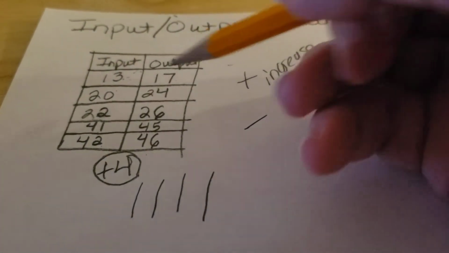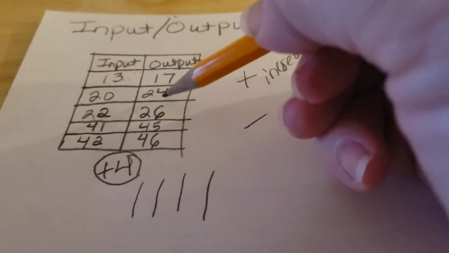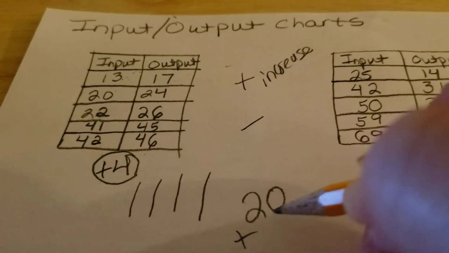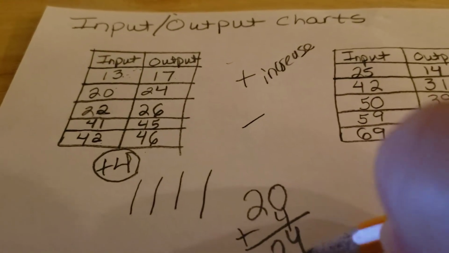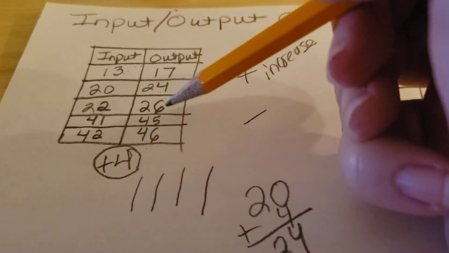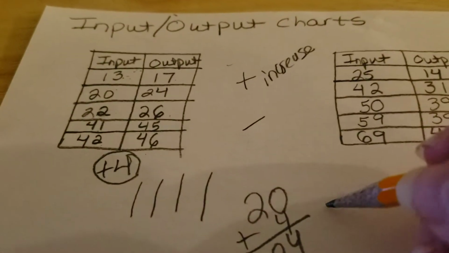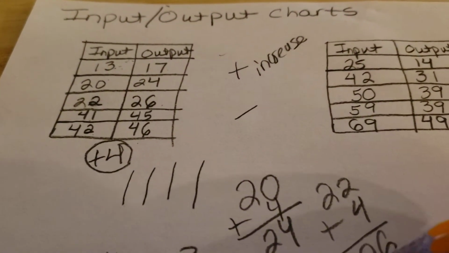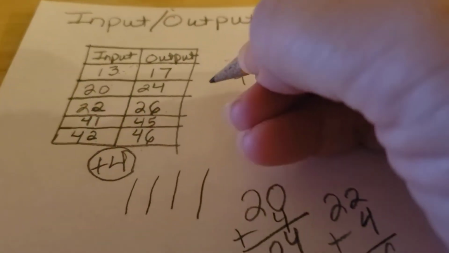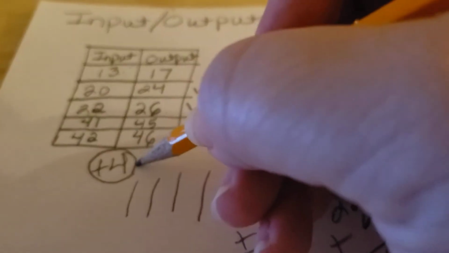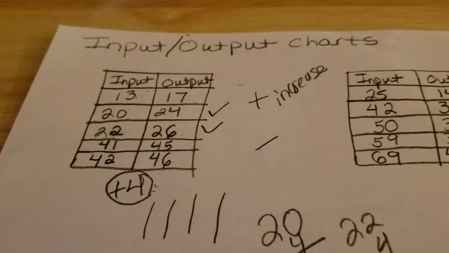But we need to check that and just make sure. So let's check from 20 to 24. 20 plus 4 is 24. So that checks out. And we'll check another one just to be sure. 22 to 26. 22 plus 4 is 26. So they both check out. So we know our rule is plus 4. Okay? That's the first input-output chart.